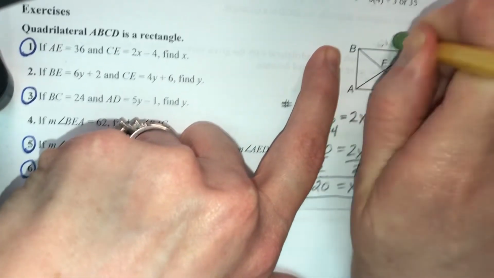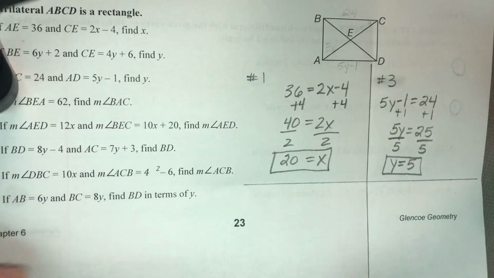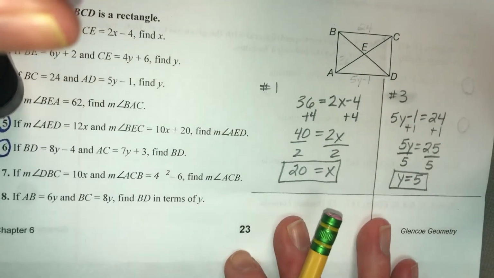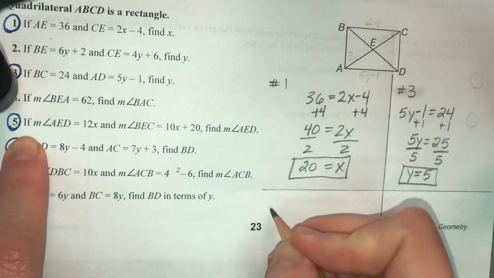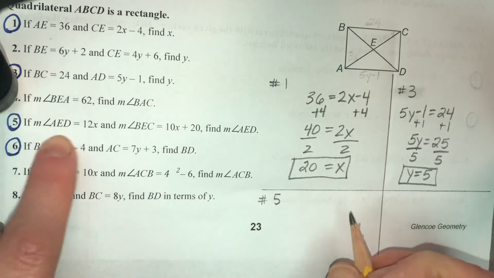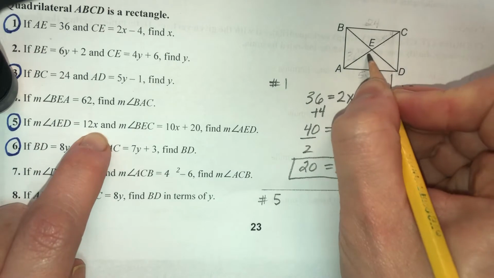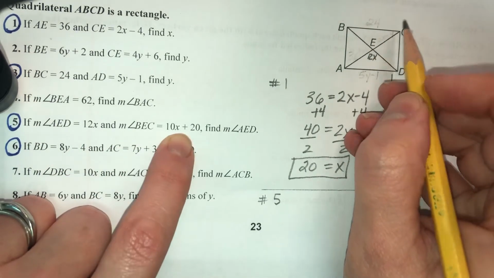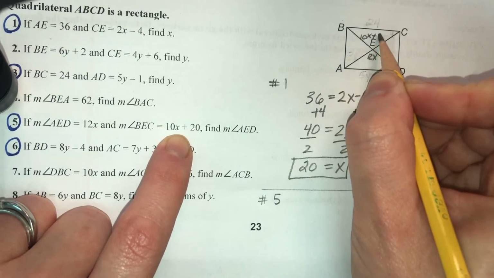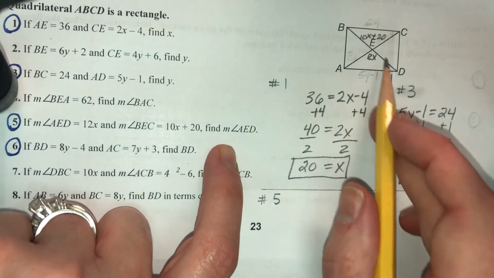So moving on to the next problem. Let's see if I can get all this in here at once. Number 5, it says, if the measure of angle AED is 12x, and the measure of angle BEC is 10x plus 20, find the measure of angle AED.